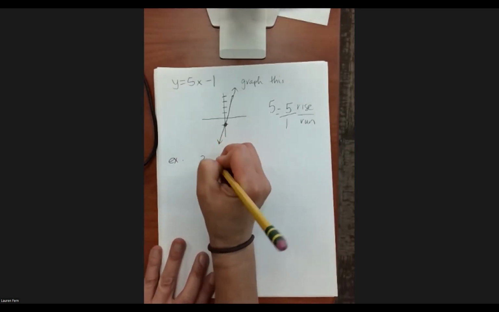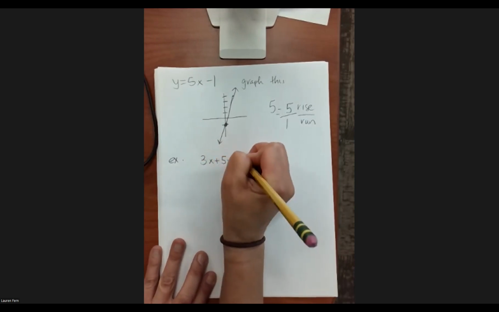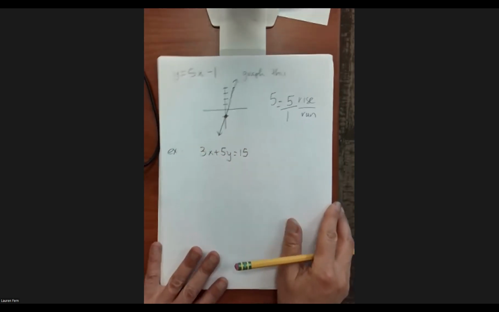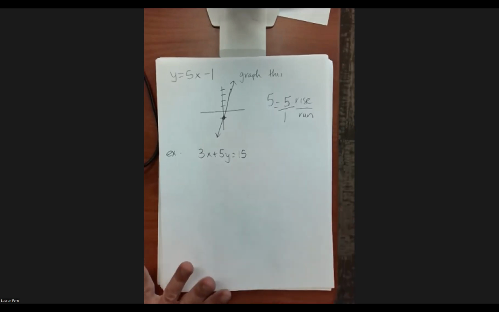What if I have this? Now, if you're looking at that and you're like, well, what's that? I'm telling you, it's the equation of a line, okay? When we have our lines written as y equals mx plus b, it's a really useful format because you can read off your slope and you can read off your y-intercept.